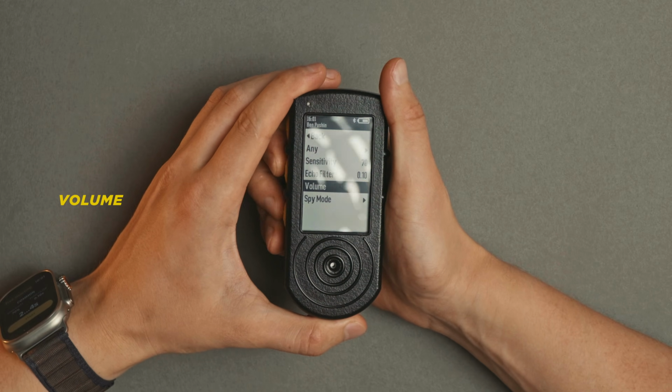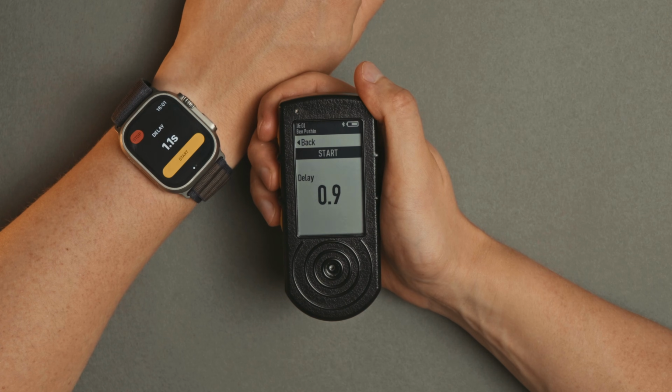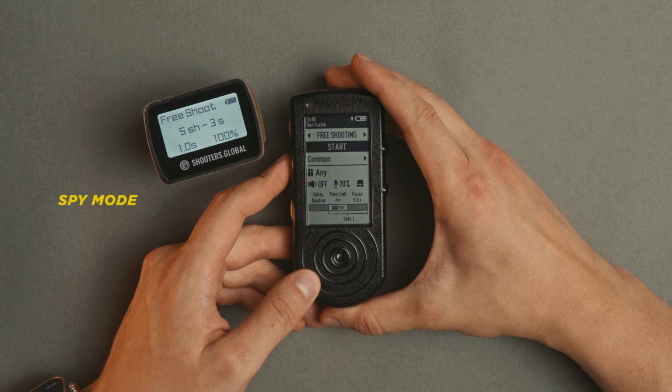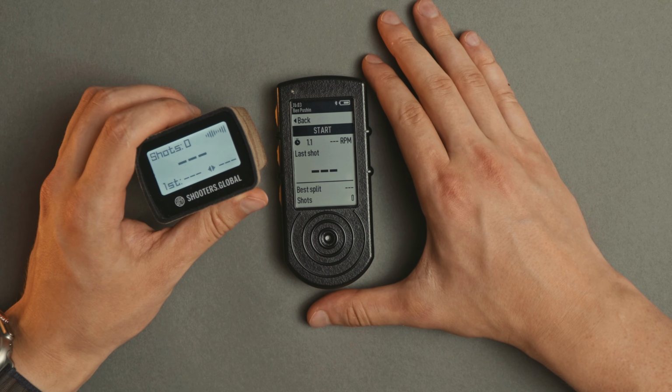Volume sets the loudness of the beep. If you are using a smartwatch, it will also vibrate when starting. In spy mode, the timer will start the session once it hears another timer's beep, thus syncing with it. The timer itself will not beep in this mode.